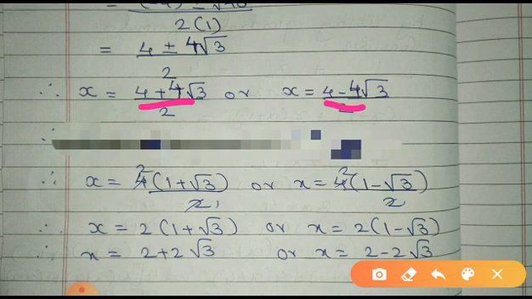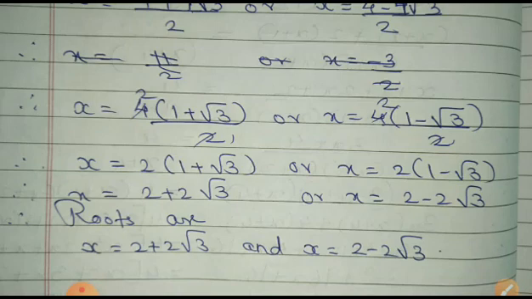So simplify it and see whether you will get the answer as x equal to 2 plus 2 root 3 or x equal to 2 minus 2 root 3. So that will be the roots of the given quadratic equation. Hope these questions are clear to you.